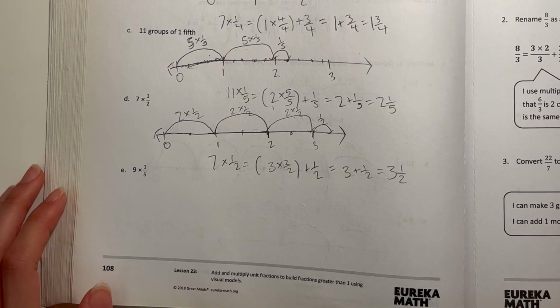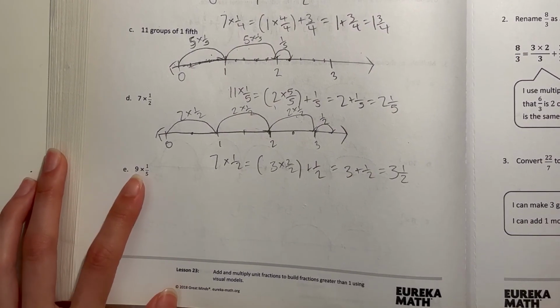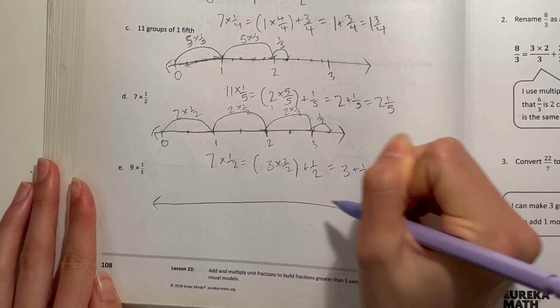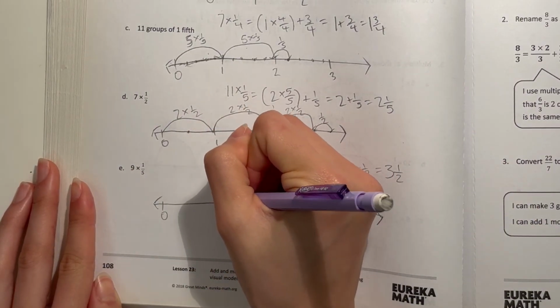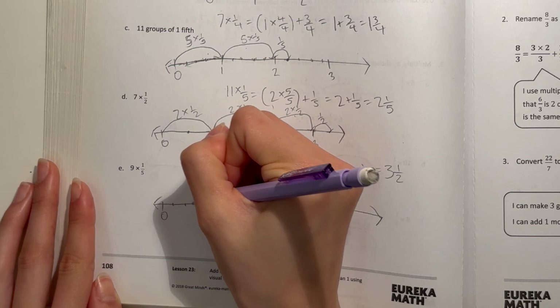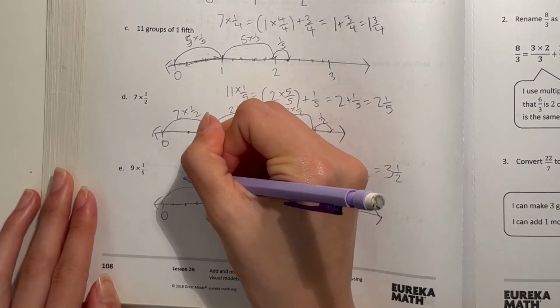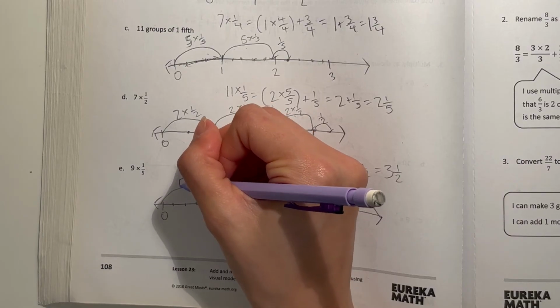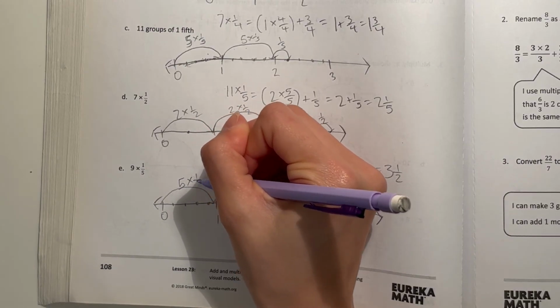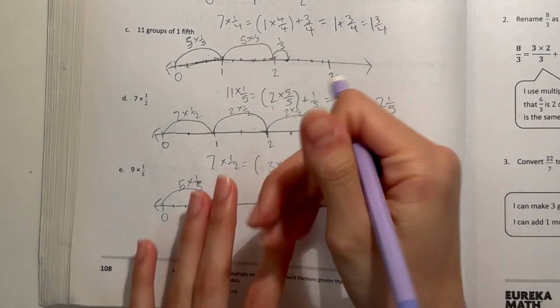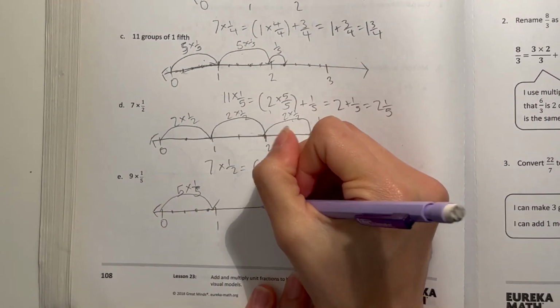Alright, now 9 times 1/5. Zero to 1, that's 5 times 1/5. And now, actually, we don't need another whole, we just need 4 more.